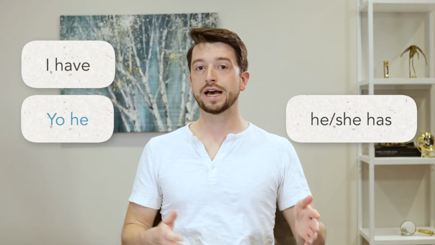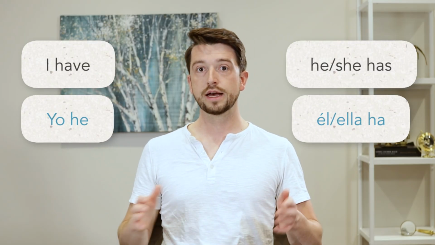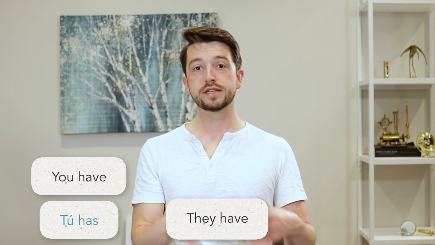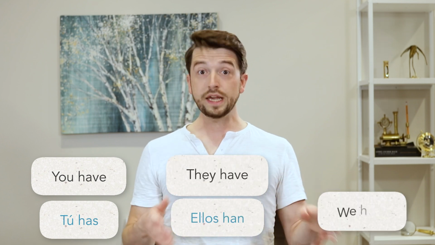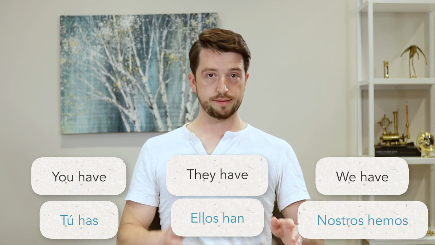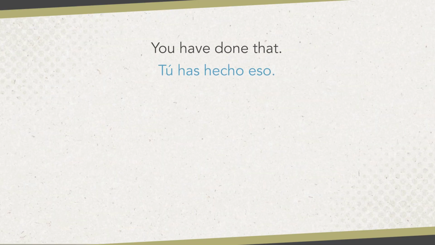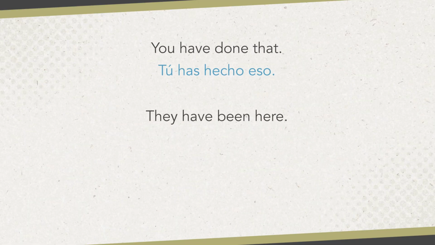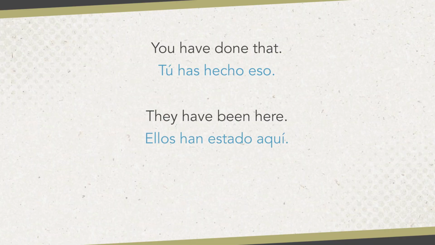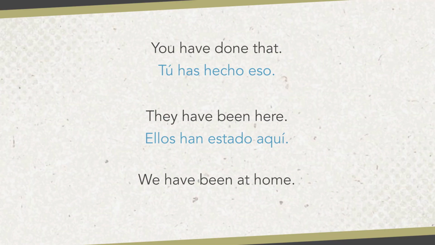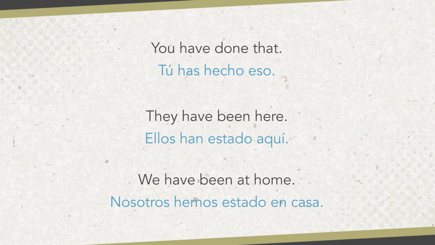So far, we know how to say I have, which is yo he, and he or she has, which is él or ella ha. Next, let's add you have, which is tú has. They have, which is ellos han. And we have, which is nosotros hemos. Here are some examples. You have done that. Tú has hecho eso. They have been here. Ellos han estado aquí. We have been at home. Nosotros hemos estado en casa.